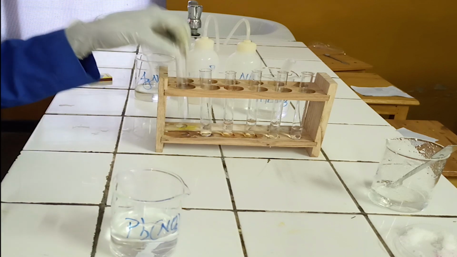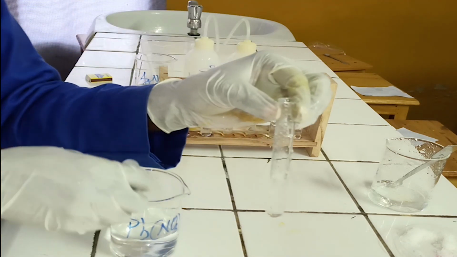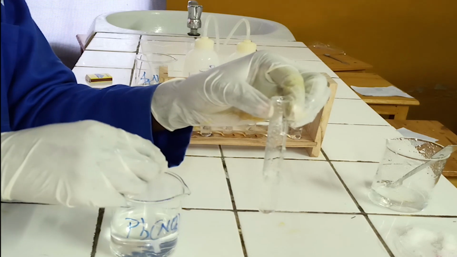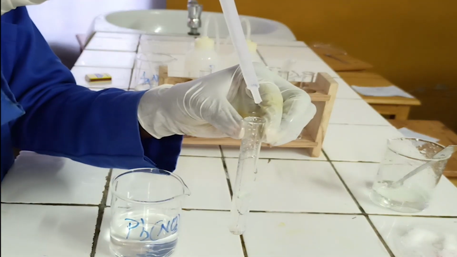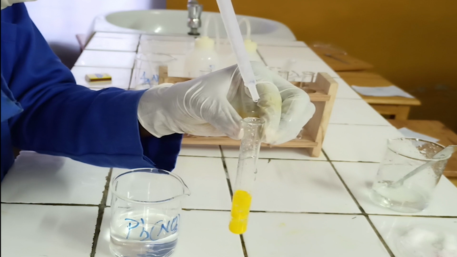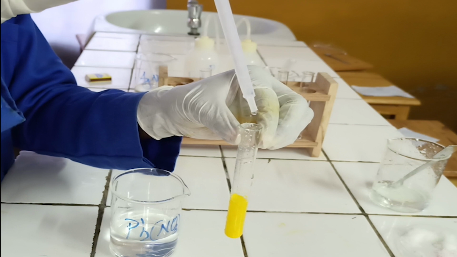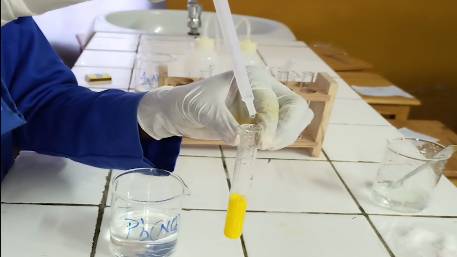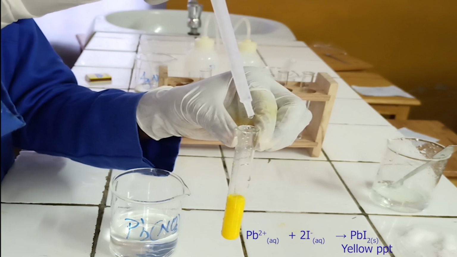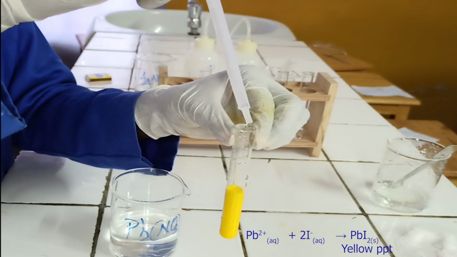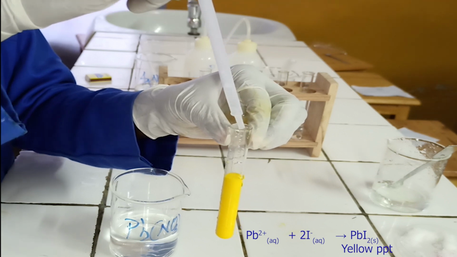To the first test tube, add few drops of lead nitrate solution. As you see, lead nitrate reacts with iodide ion to form yellow precipitate. Below, there is the ionic equation for this reaction.